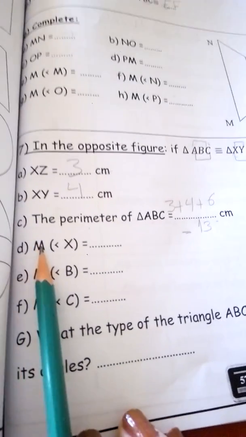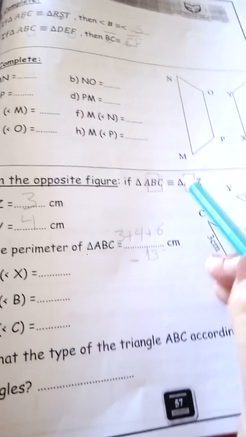Number D measure angle X. هنرجع بقى للانجل.